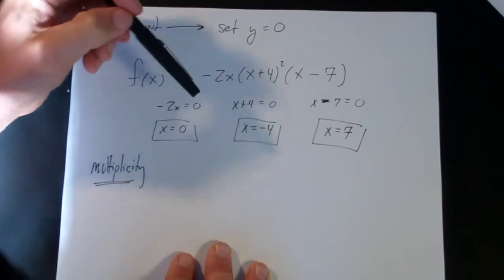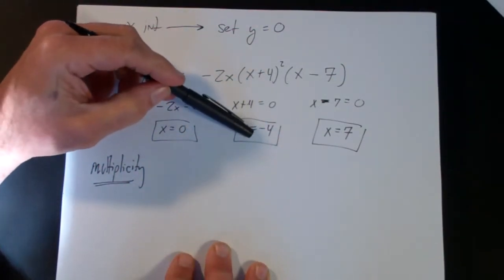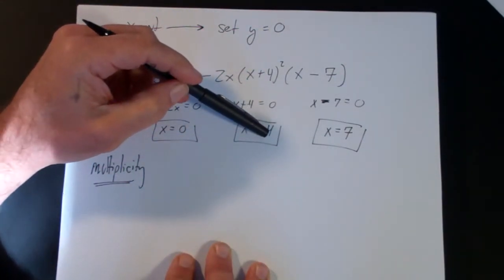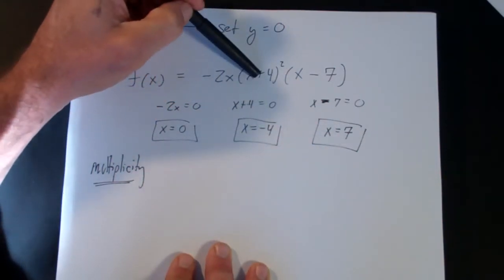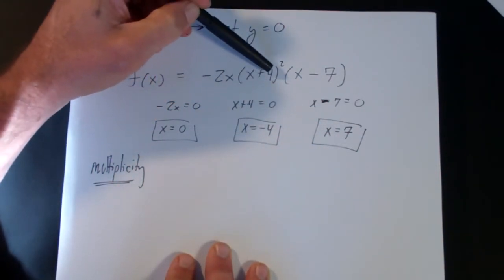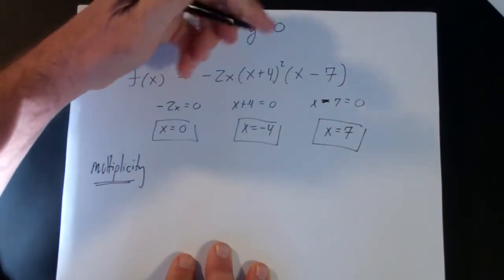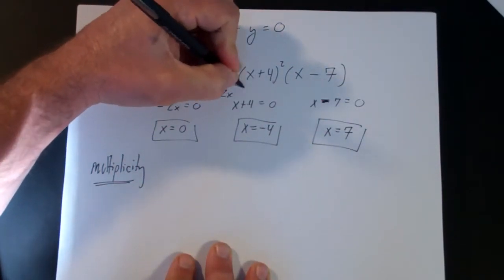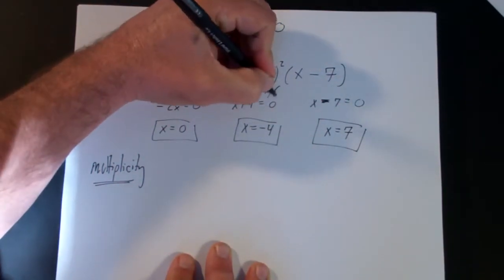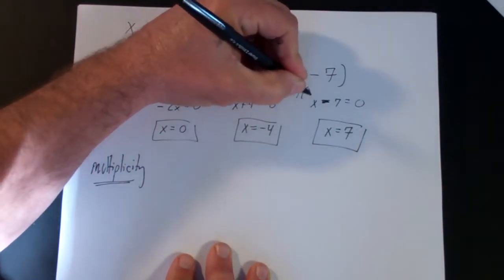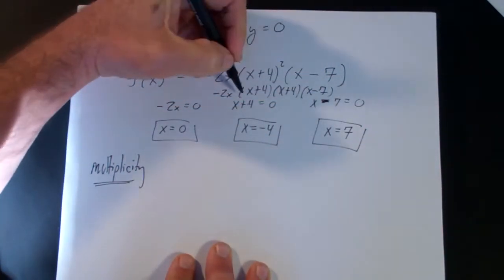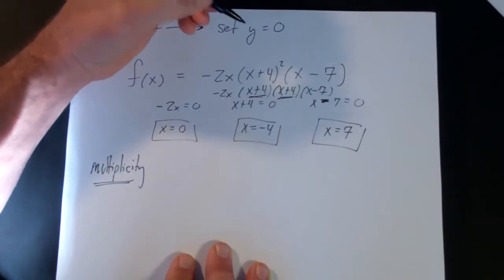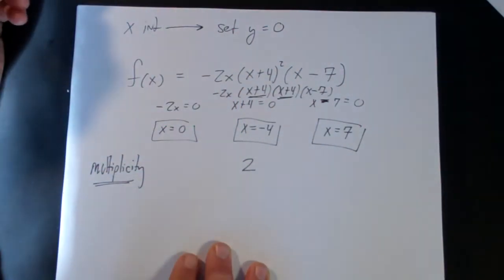So let's look at this one. Actually, let's look at minus 4 first. If you look at x plus 4, here is where it's a zero, right? But this is x plus 4 squared. So this is really minus 2x, times (x plus 4), times (x plus 4), times (x minus 7). It shows up twice. So the multiplicity is 2.